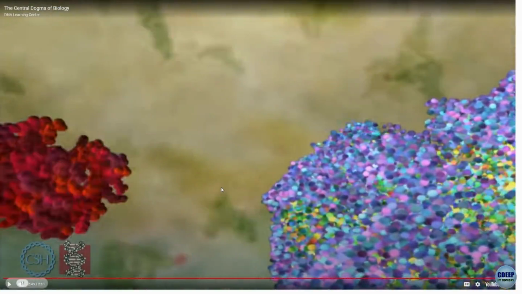So that's the central thing. You have the DNA. The DNA produces RNA, then this RNA produces proteins. This is called the central dogma of biology.